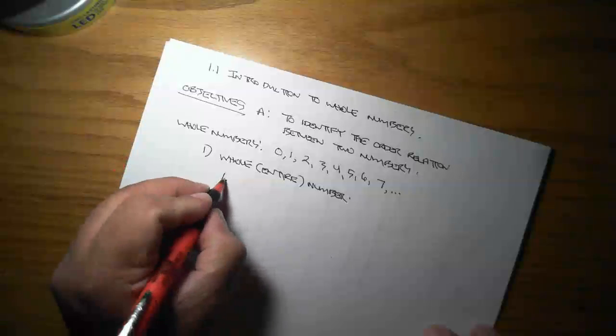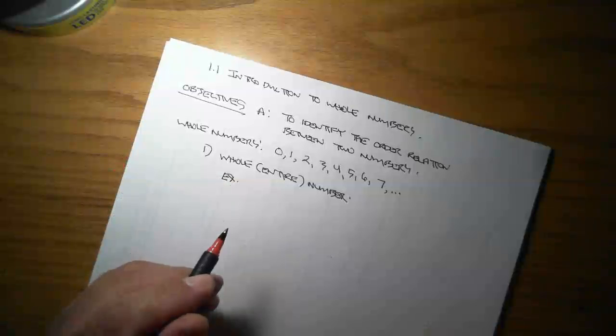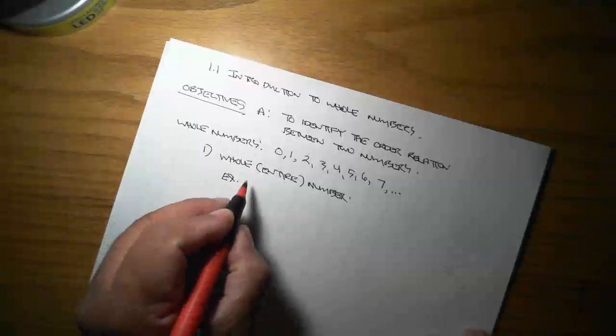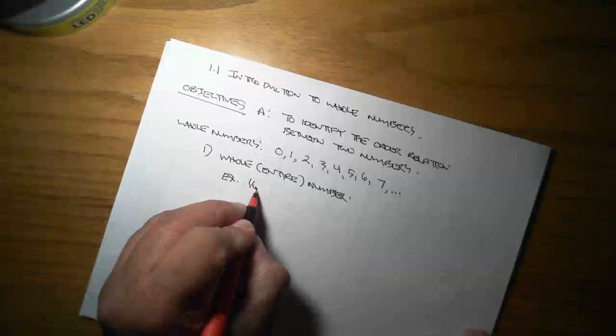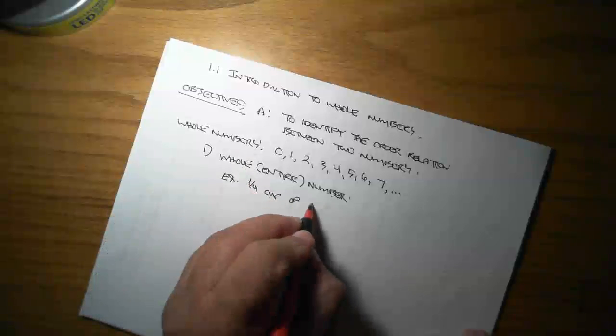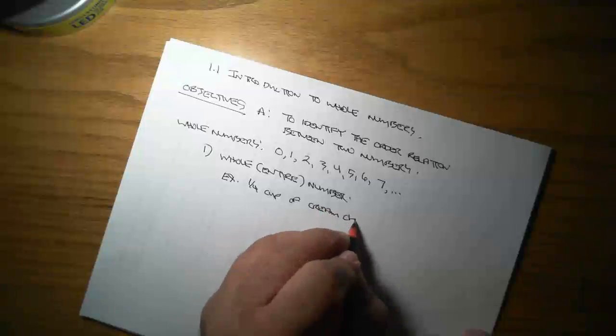So for an example, when she's baking cheesecake, she is dealing with parts of a number. She may be getting a 1/4 cup of cream cheese, just for an example.